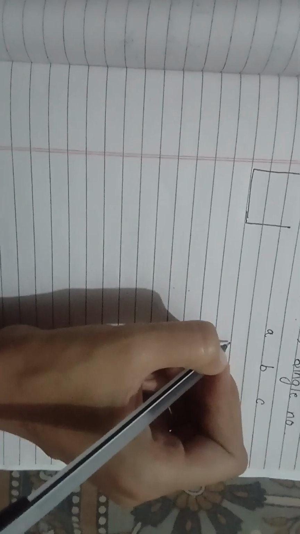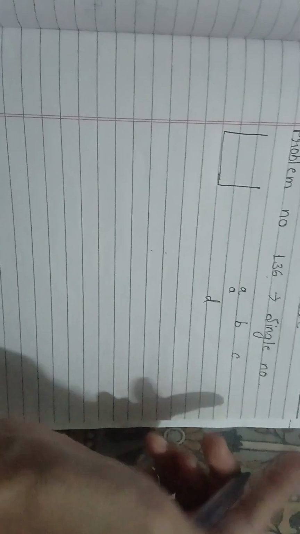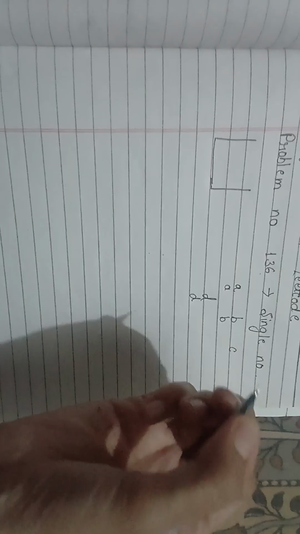We have multiple children, like child A, child B, child C, child D. We have four children and they have their twins also, like A has his twin A, B has his twin B, and D has his twin D, but C has no twin, meaning it is alone.